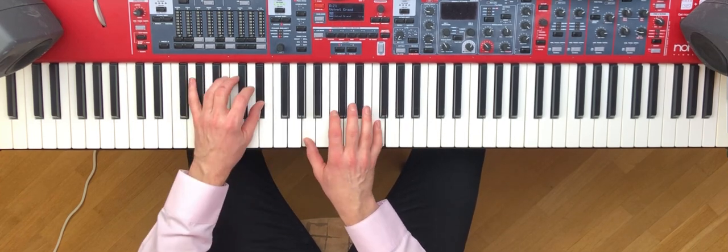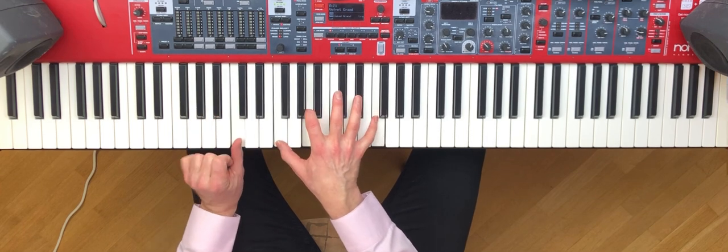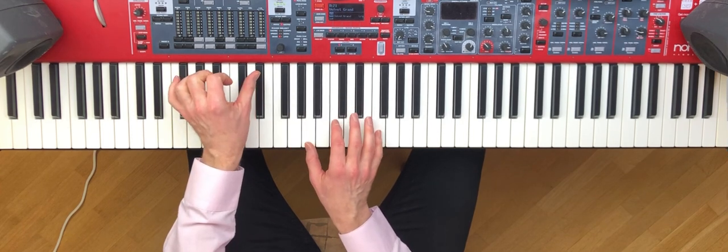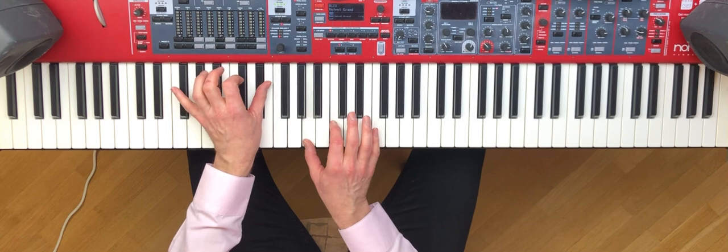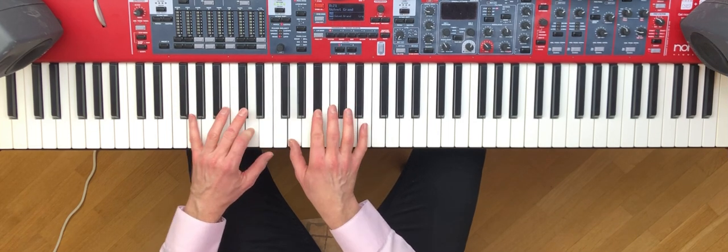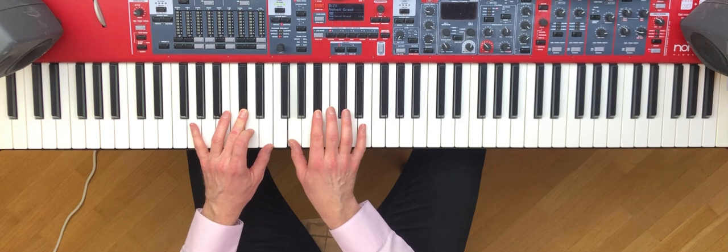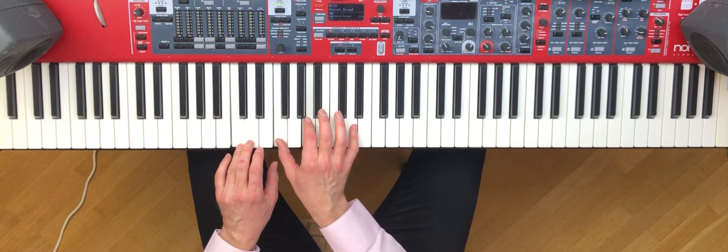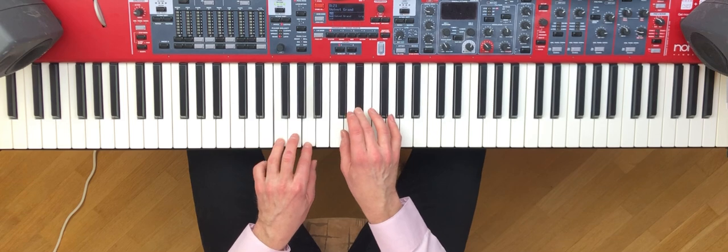Then you can go. That's a typical ending in blues and also gospel. It's F7, F diminished, D flat minor to F. So the chords are really these.